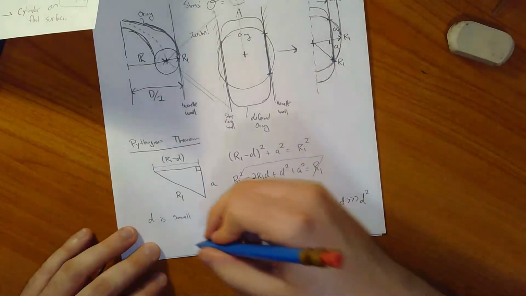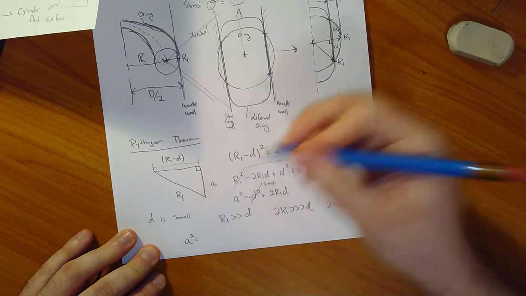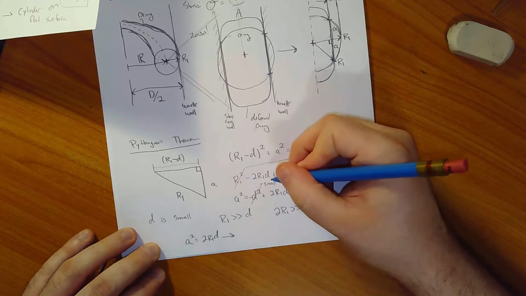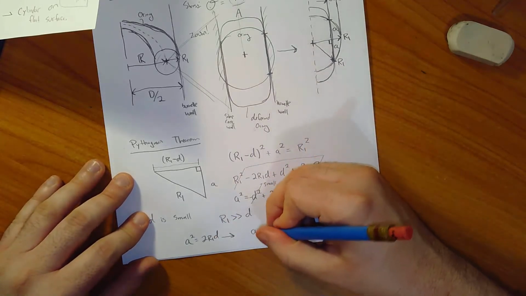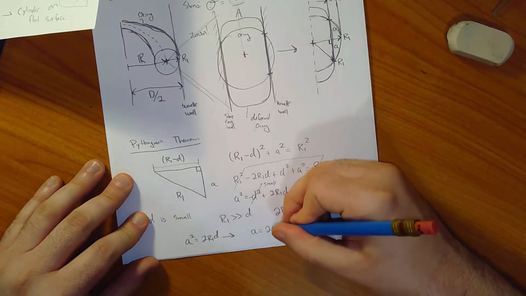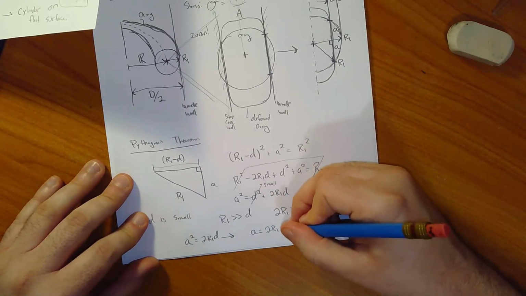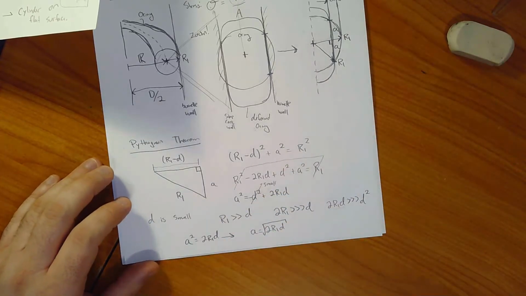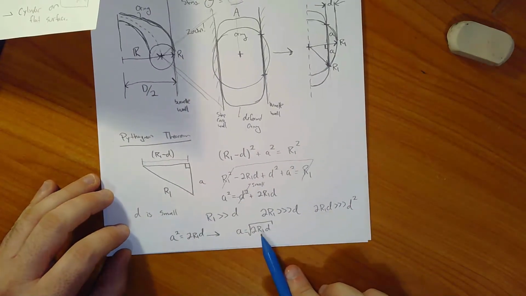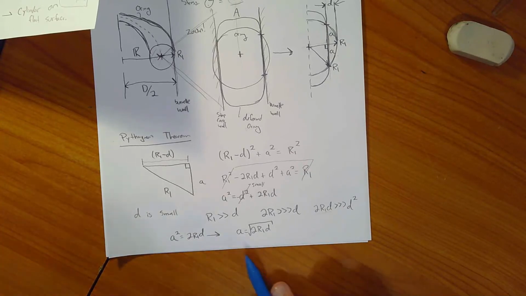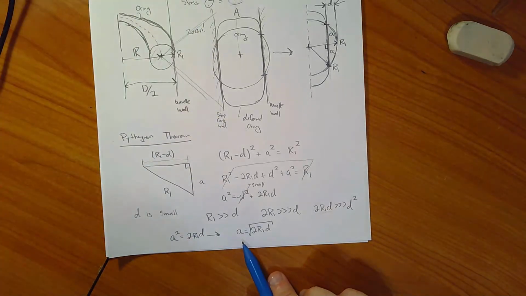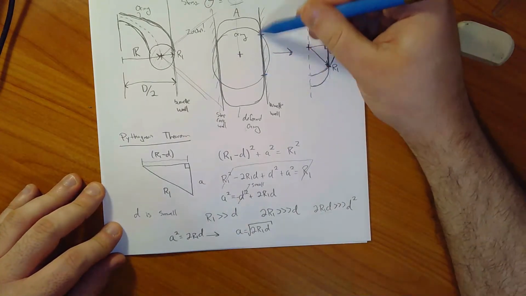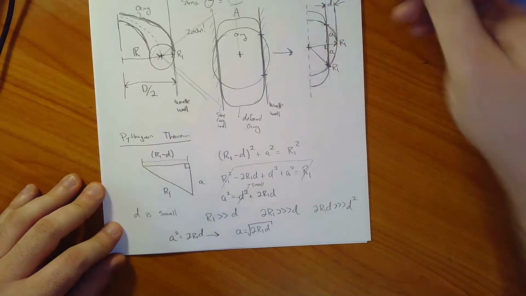I'm left with just that A squared is equal to 2R1D, and ultimately then A is equal to the square root of 2R1D. Okay, so that's pretty good, right? I'm almost there. I'm again trying to find values that I can measure, to plug into things that I don't know, to get to what this contact area is between the O-ring and the burette.